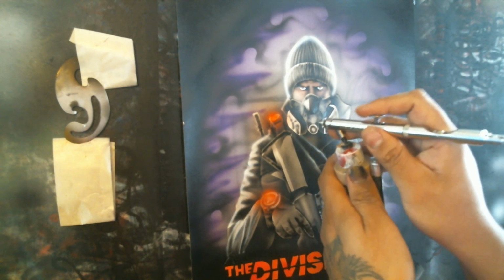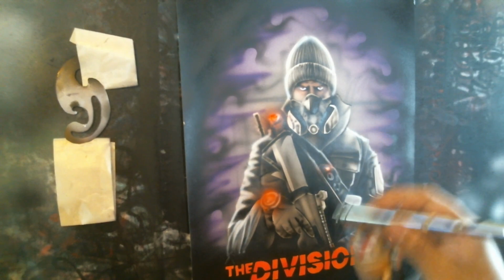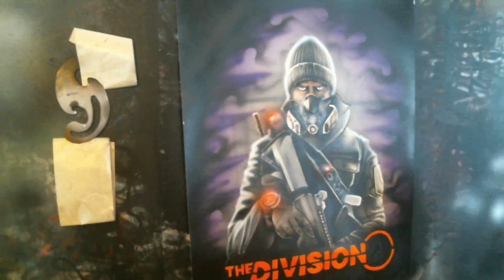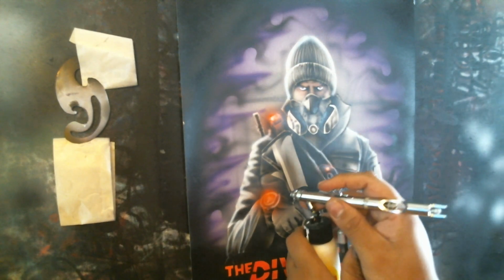So that adds some orange details. Go over that orange, make sure it dries up real good. Nice and dry. Now we add our final highlight, right?